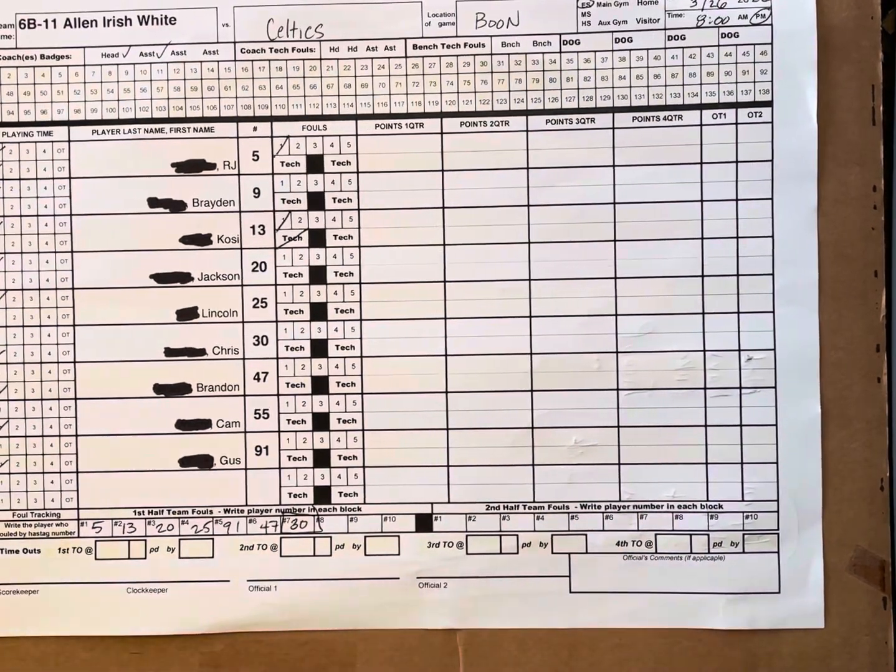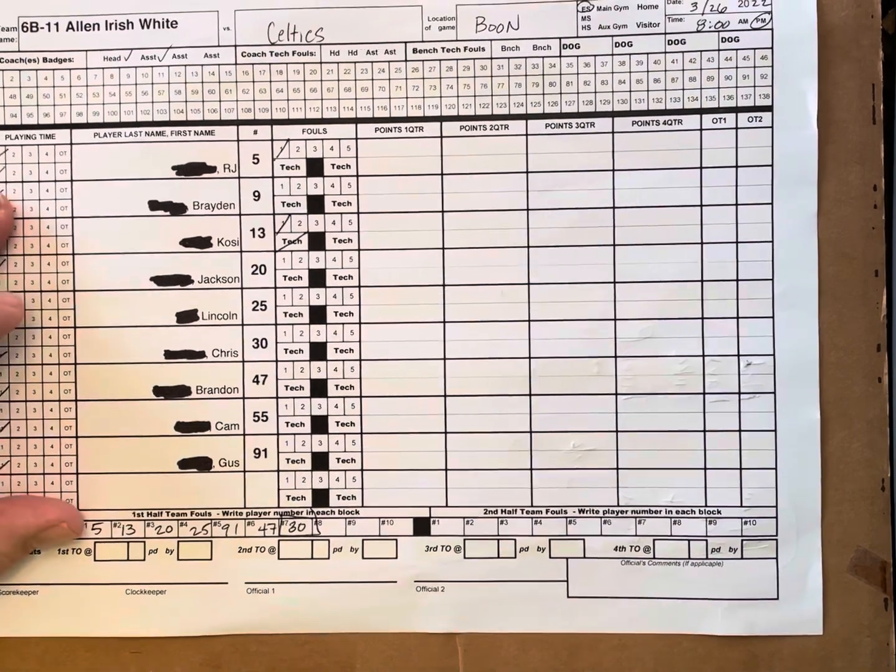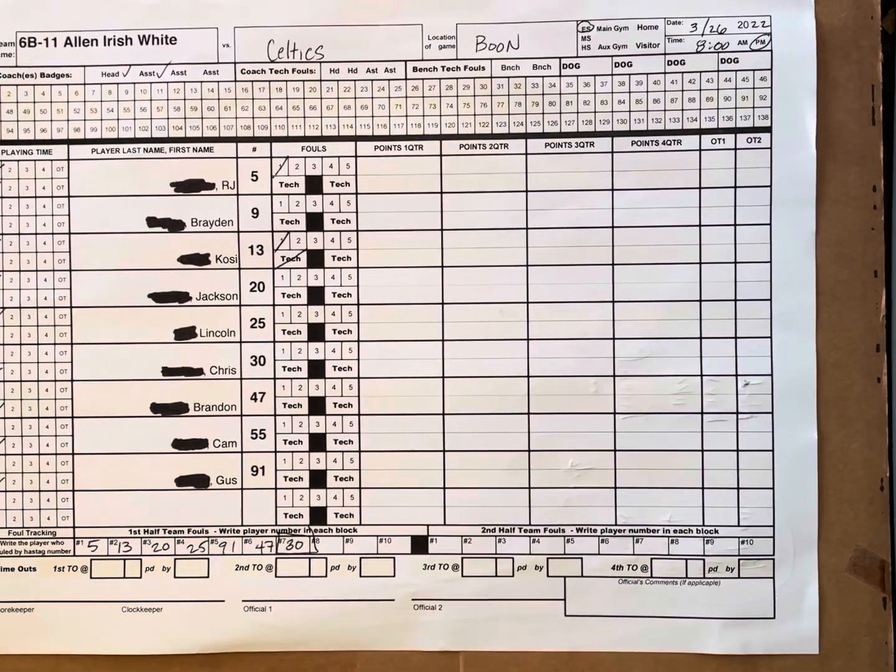Now, inevitably, a coach is going to have a comment that is going to say something to the effect of, there's no way we already have 7 fouls, right? That's impossible. You can easily go back to it and say 5, 13, 20, 25, 91, 47, and 30. That way it's very clear to them that there were actually 7 fouls committed, and we know that we're in the one-on-one, and so that is the correct level. So this is very important to make sure that you have those numbers.